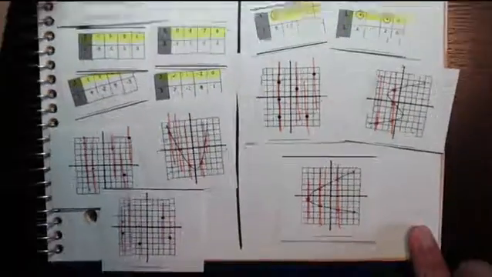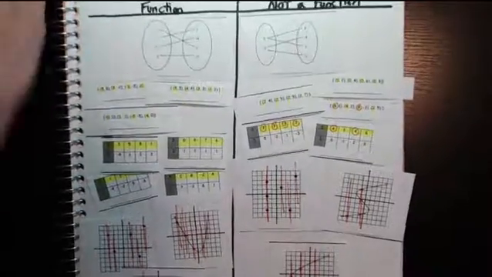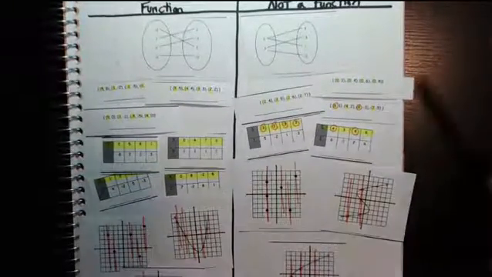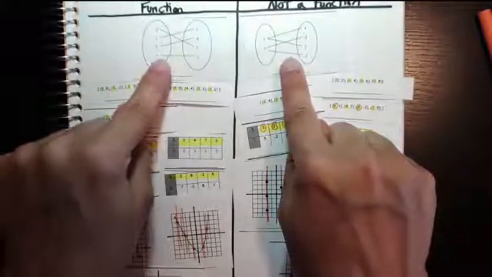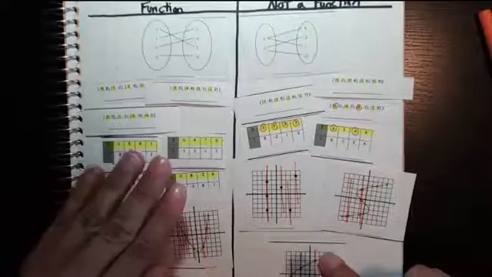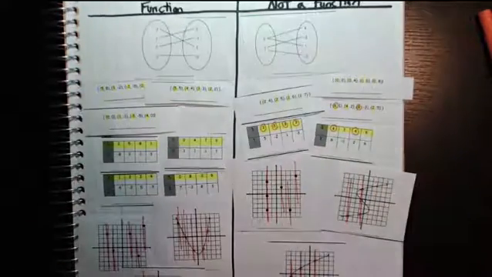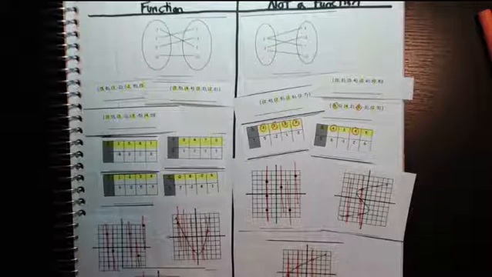So now looking overall at what I have, I have one mapping diagram example of each. I have 3 and 3 functions and non-functions. I have 4 XY tables that are functions, 2 that are not, and I have 3 graphs that are functions and 3 that are not.